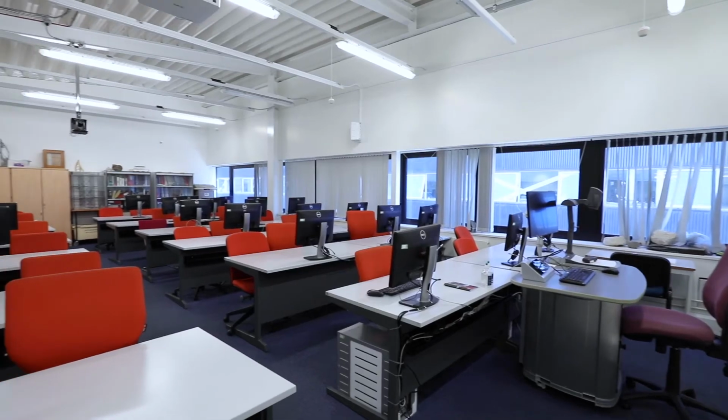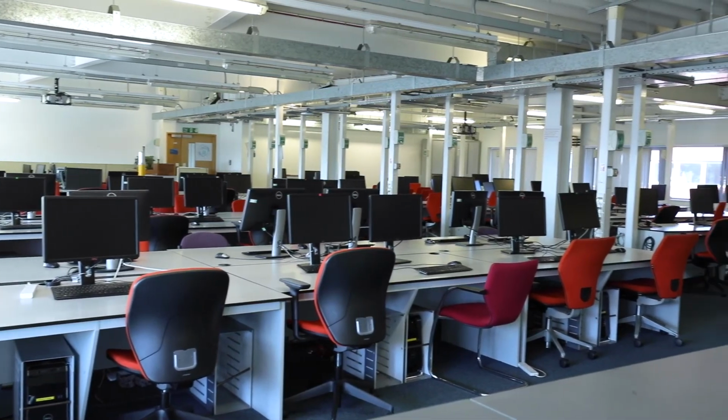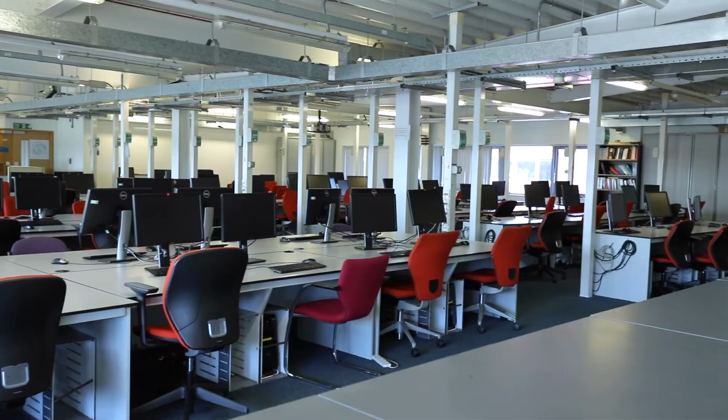We have got 36 updated top-of-the-range machines over here in this room, which is KD226, and we have another 79 machines in KD228. I would like to start with AutoCAD.